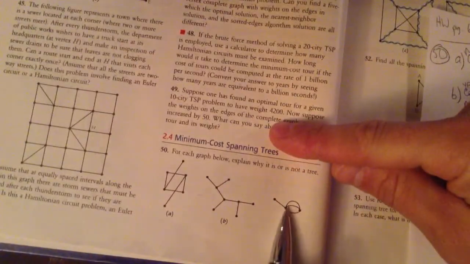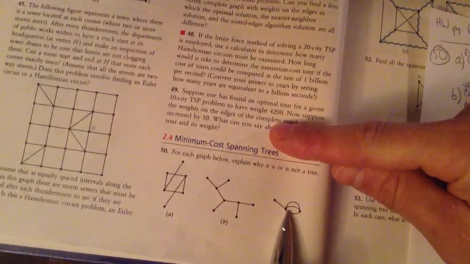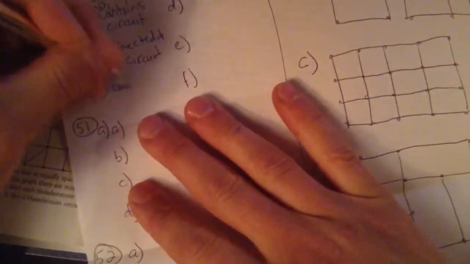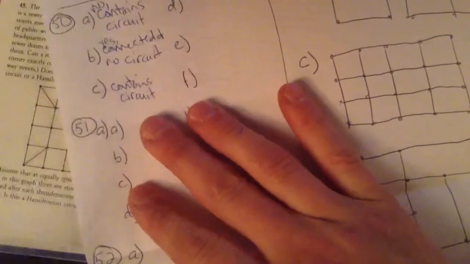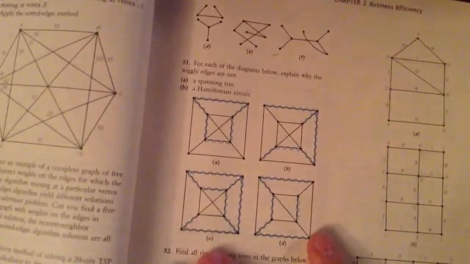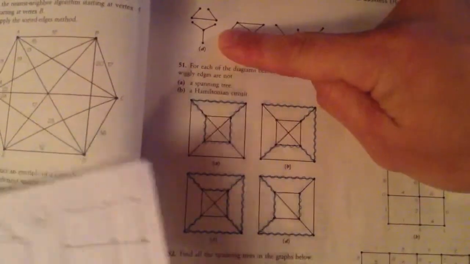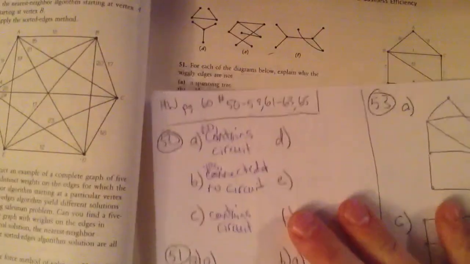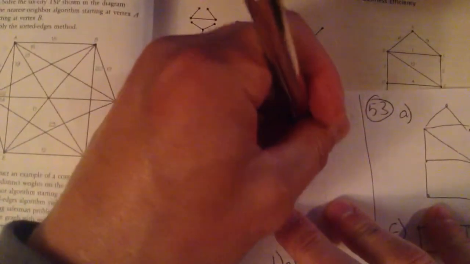Part C, right here. It only goes between these two vertices, but there are multiple circuits here between these two vertices. Because of that circuit, it is not a tree. Contains circuit. Good. Part D, way up here. D is not connected, so it could be looked at as two trees. We could actually call that a forest, but it is not a tree. So part D, not connected.